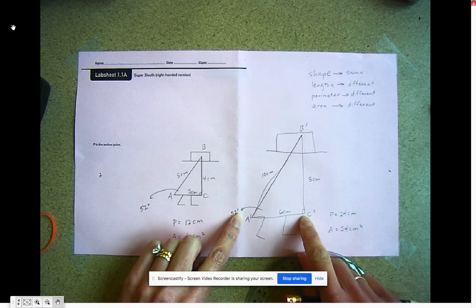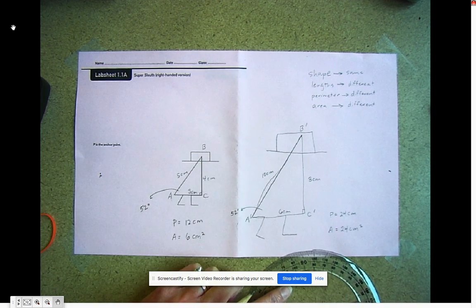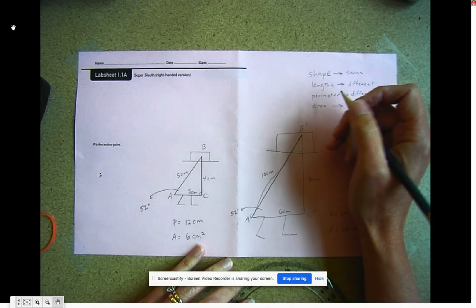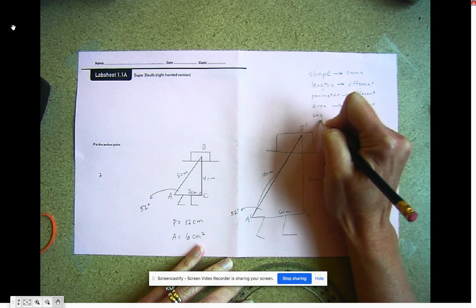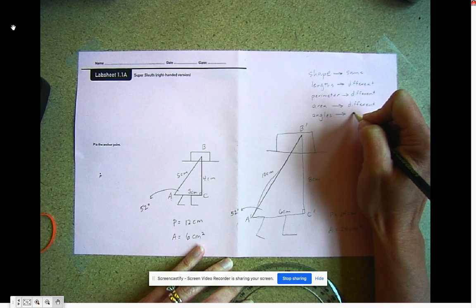Okay, so how do you think the angles B compare? I bet those are the same also. Okay, so angles. Okay, were those the same or different? I think they were the same.